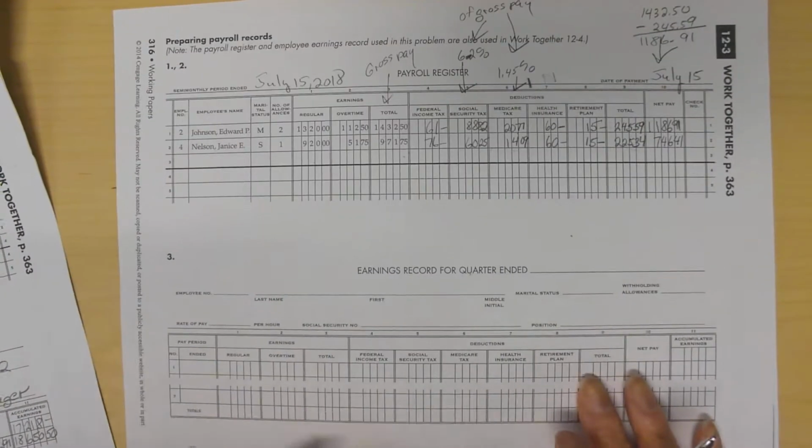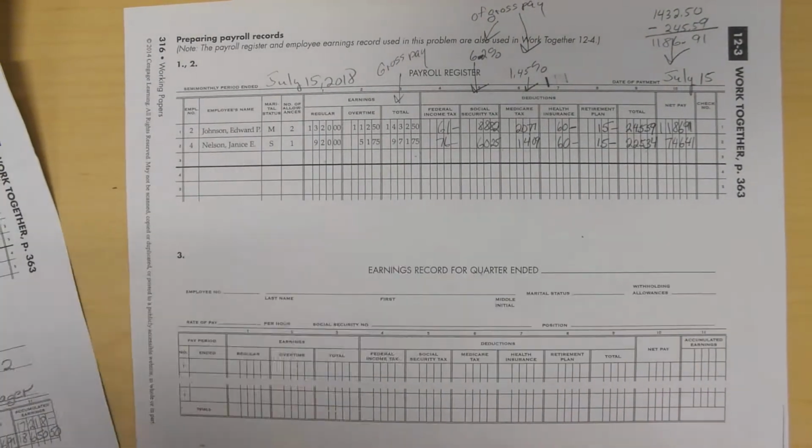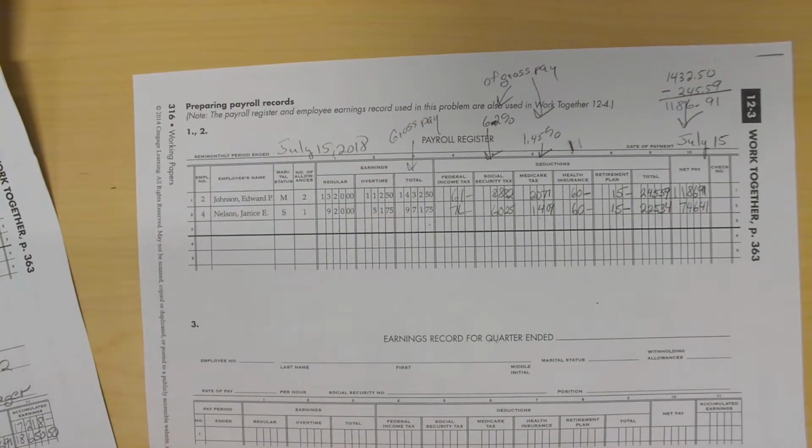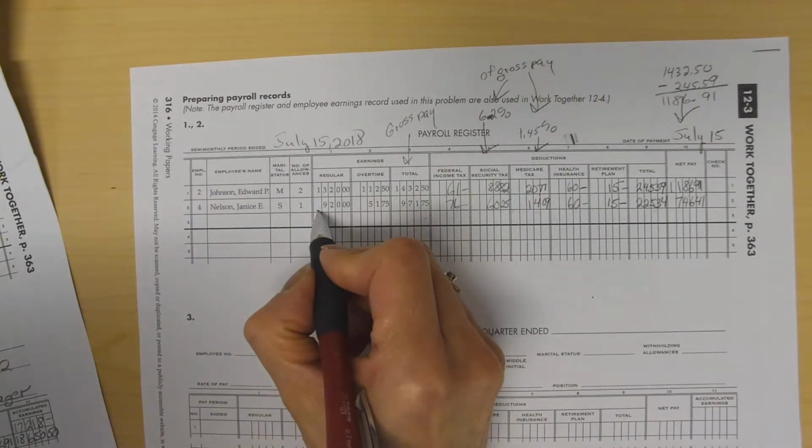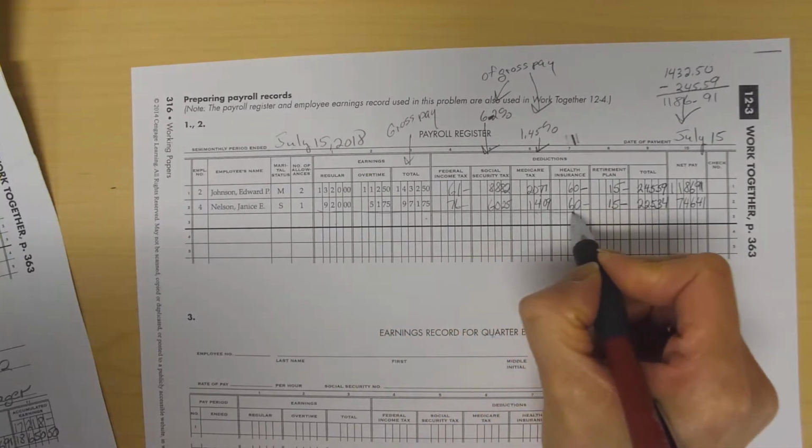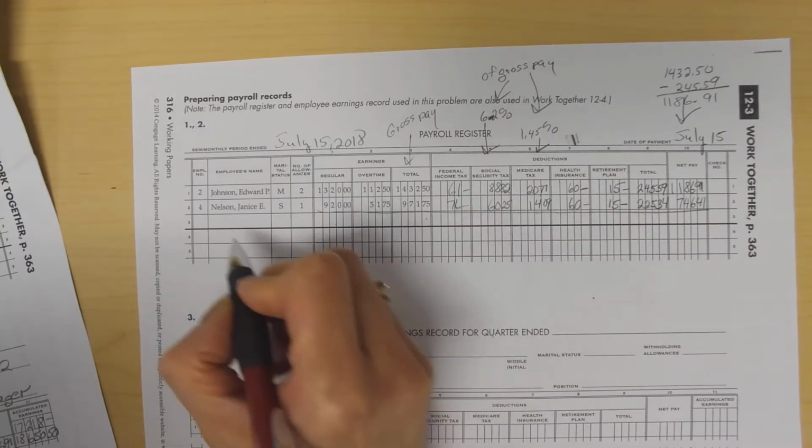Our next step then, because we're done with payroll, we only have 2 employees, is we're going to single rule, and then we're going to add our columns.